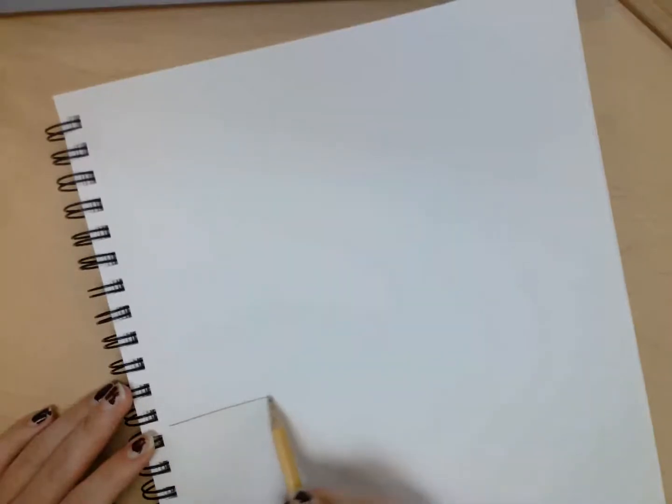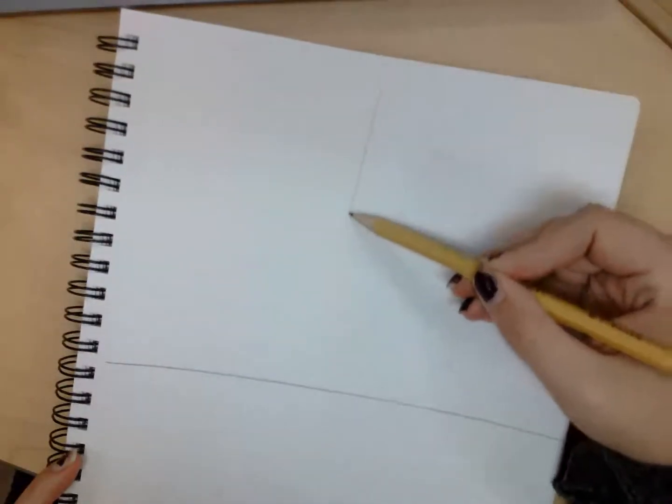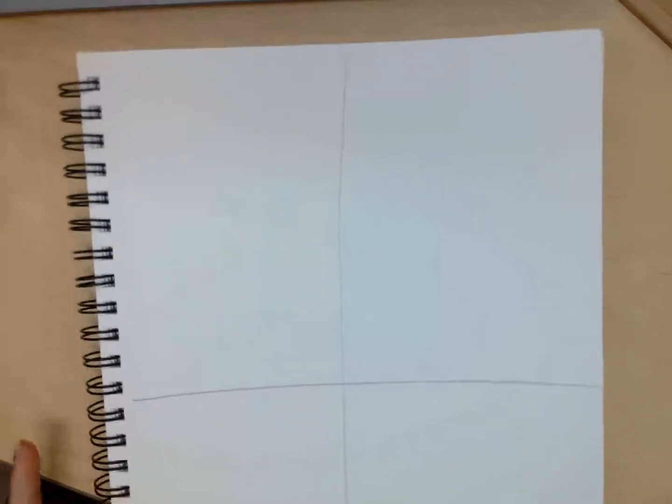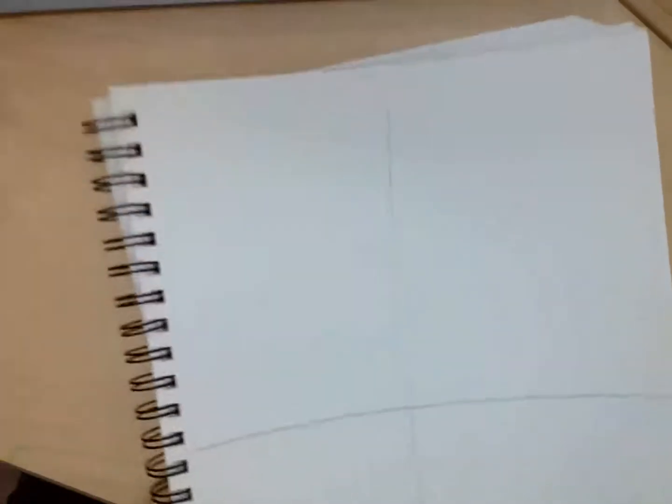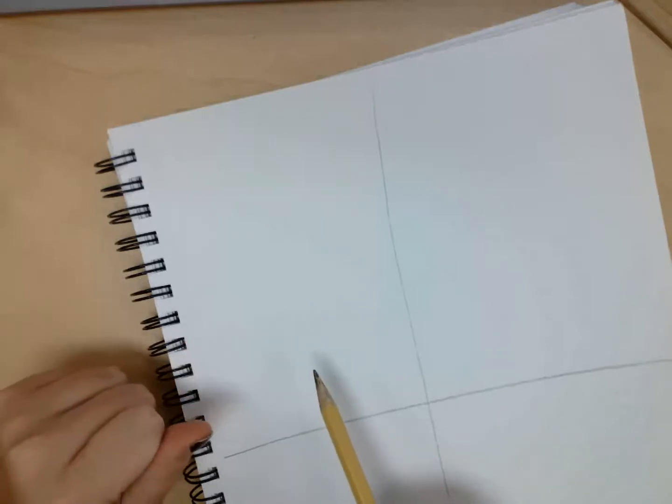Okay, so the first thing you're going to do in your sketchbook is divide it in half across this way, like this. And then I'm going to draw a line going down the middle here, just like this. So we're going to have 4 drawings on this paper. The first one we're going to go over together.